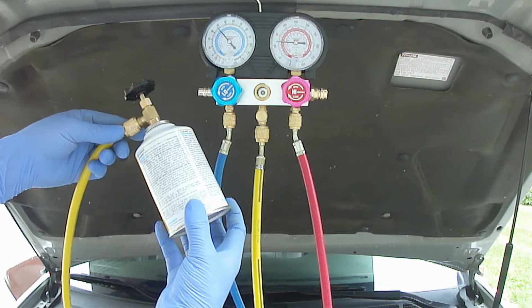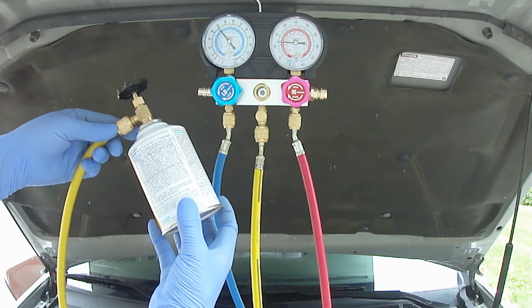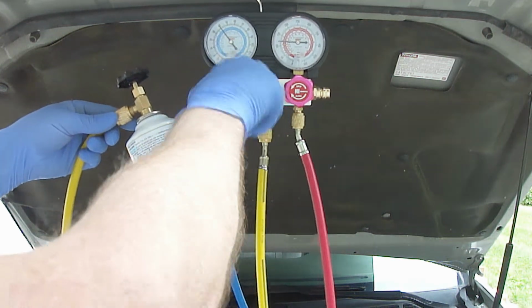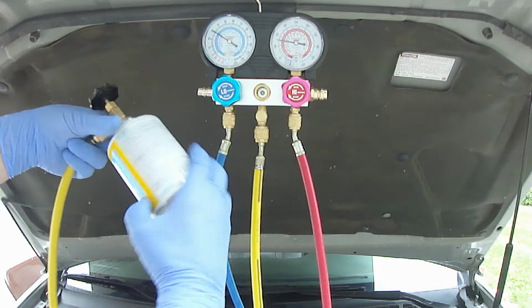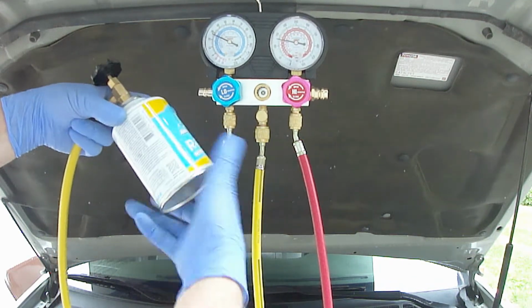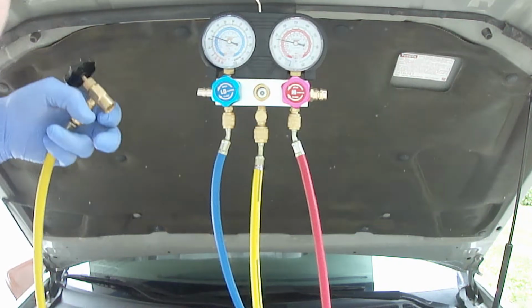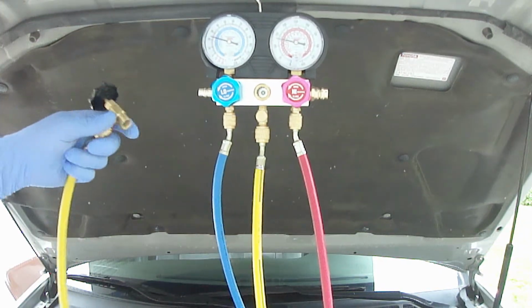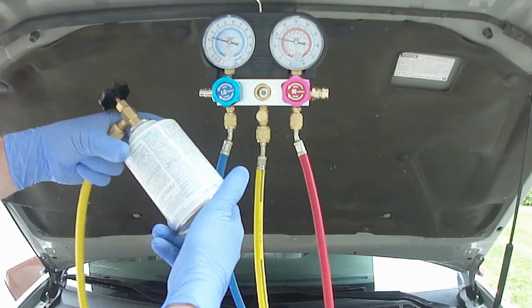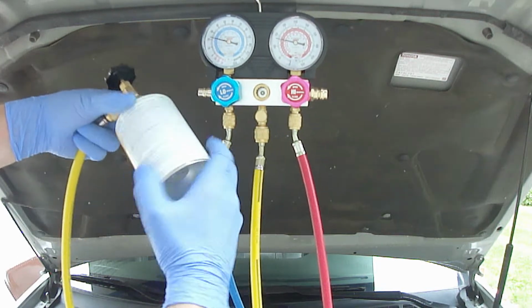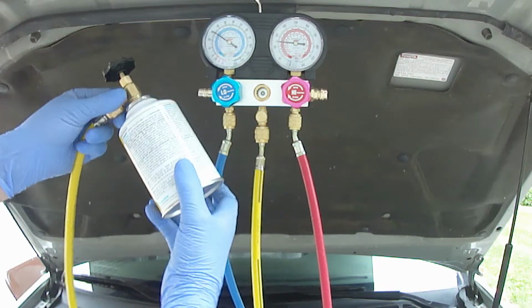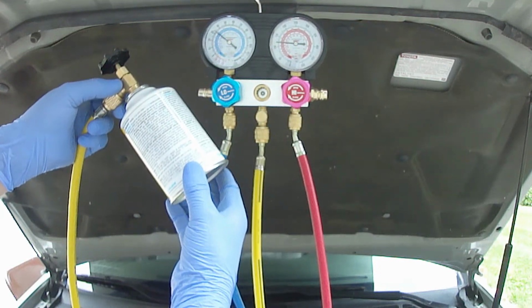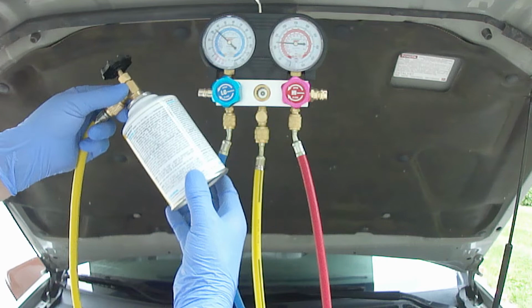Now close the manifold pressure gauge low pressure side valve. Now unscrew the empty can. Attach the second can. Now open the manifold pressure gauge low pressure side valve.